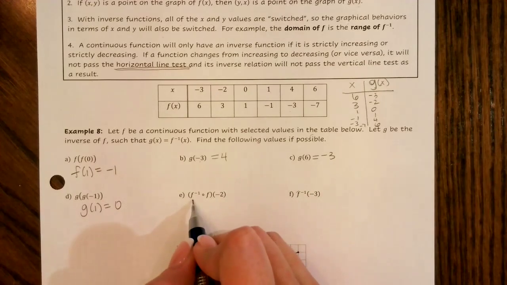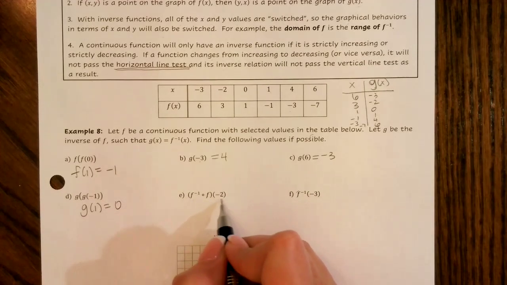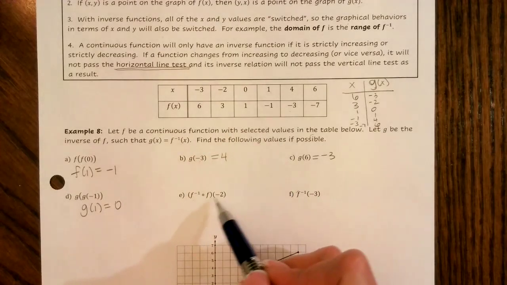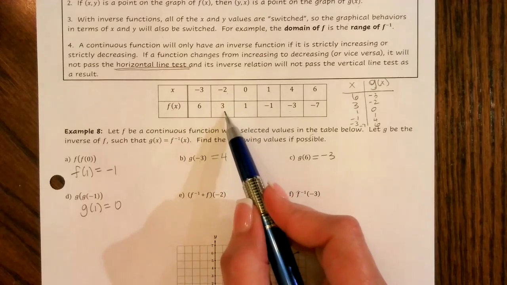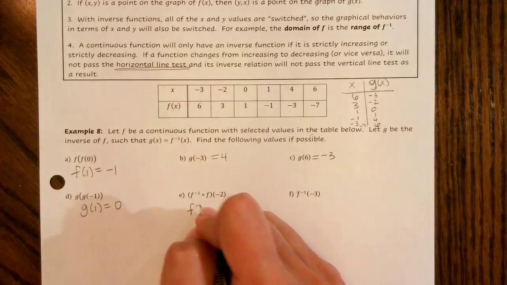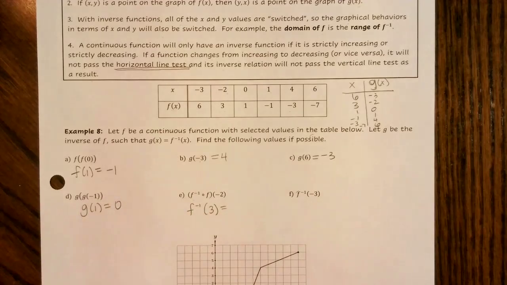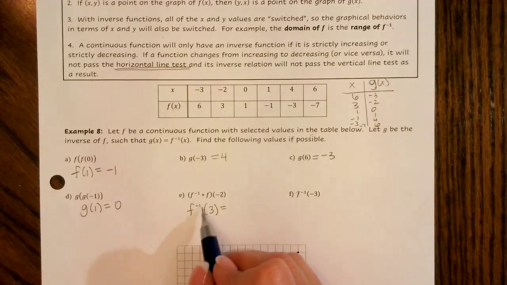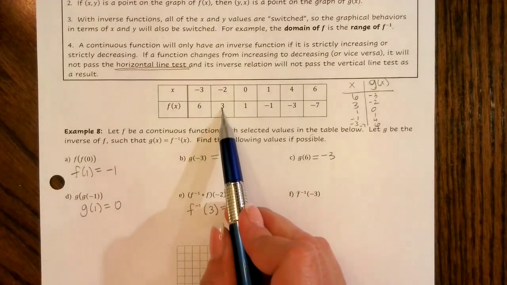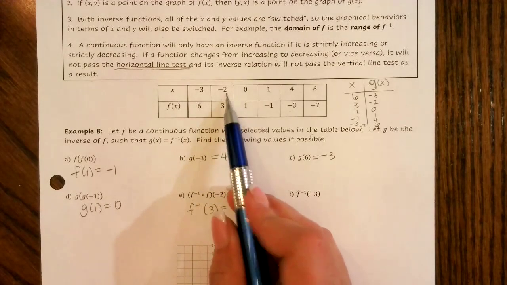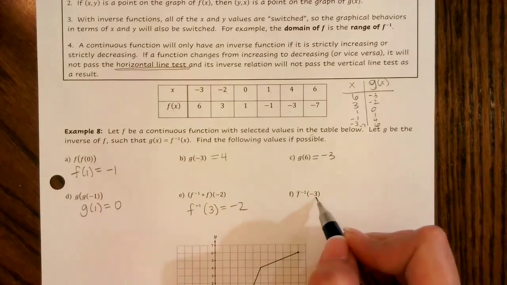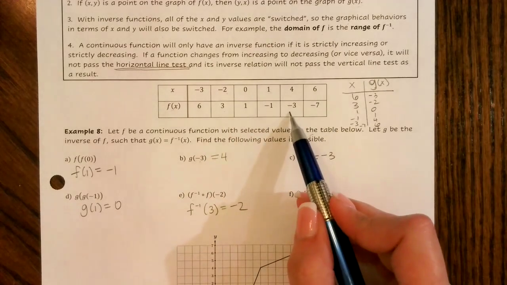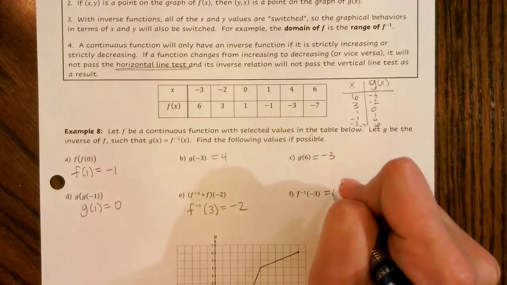All right, so this says the f inverse of f of -2, and so I would start with -2 as my input for f. Well, this is f, so I'm going to the regular input. The output is 3, and so I'm looking for the inverse of 3. Now, this is the inverse, not the f, so now I'm looking for it as the output, and so that would be -2. And then my last one, the inverse of -3. So that's my output. And so that would be 4.